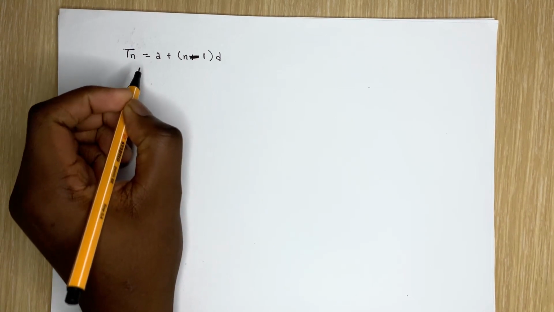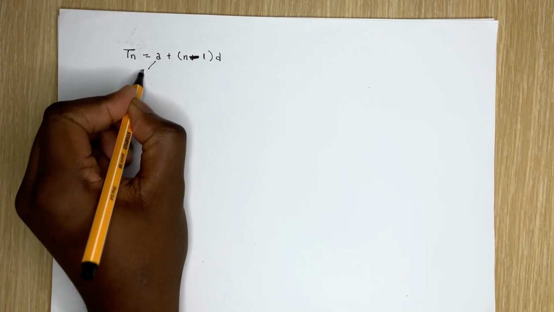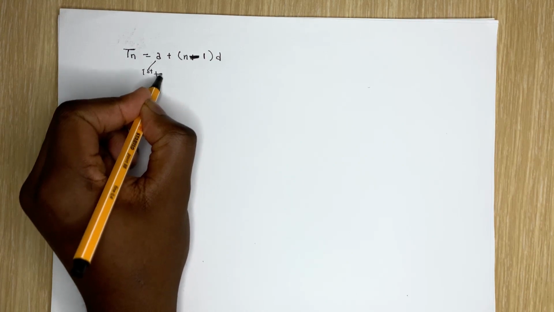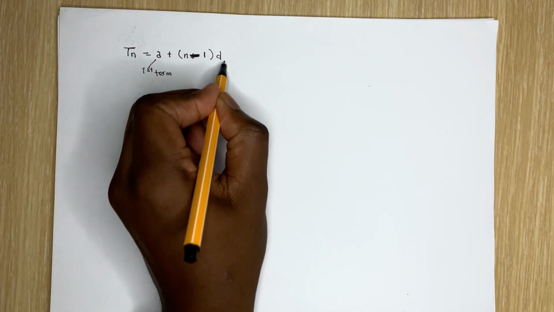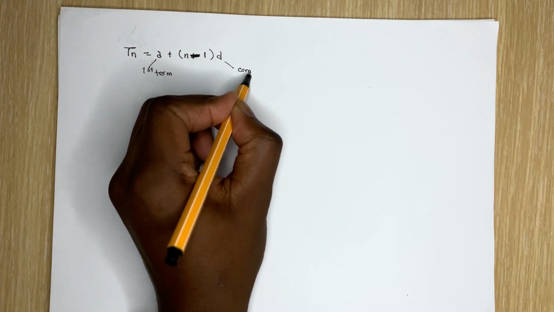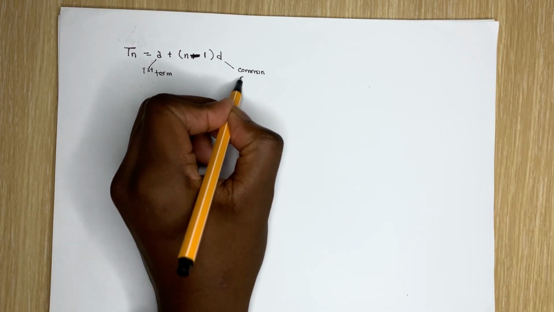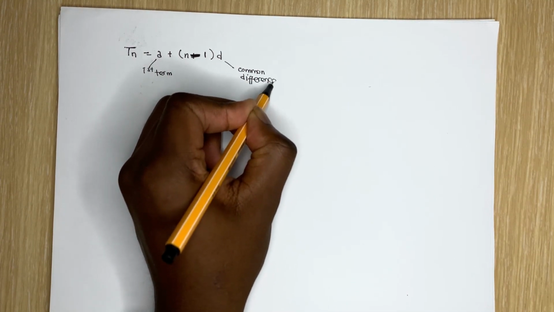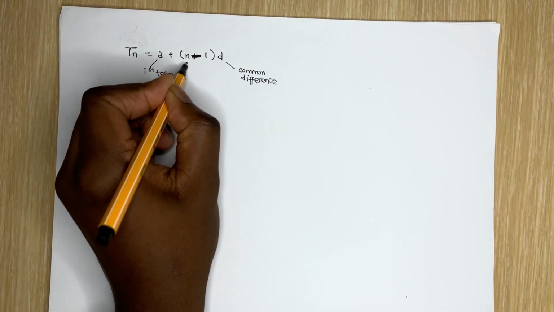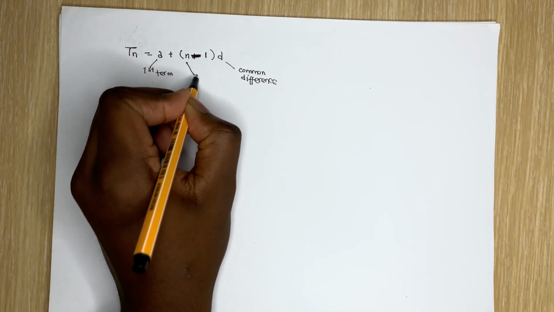Okay, and a is the first term of the sequence, d is the common difference, and n is the number of terms.